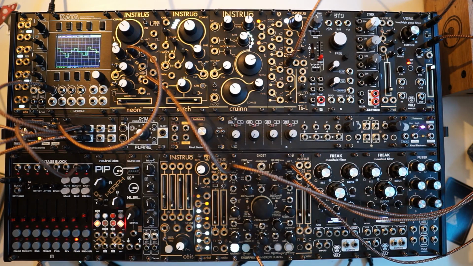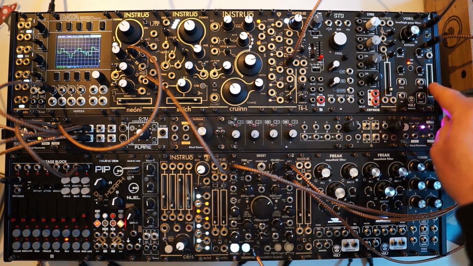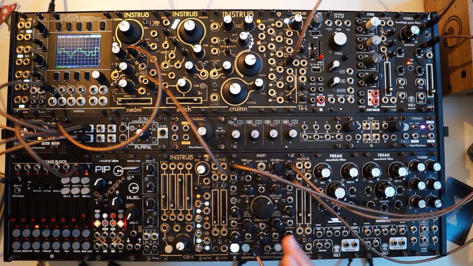Right, you can hear the pitch goes up, the pitch goes down. And now let's say that I want only when the pitch goes up, when it's in the direction of going up, that Neoni will also go through Ghost for delay, reverb, some distortion, right? Just adding another layer only when the pitch goes up.